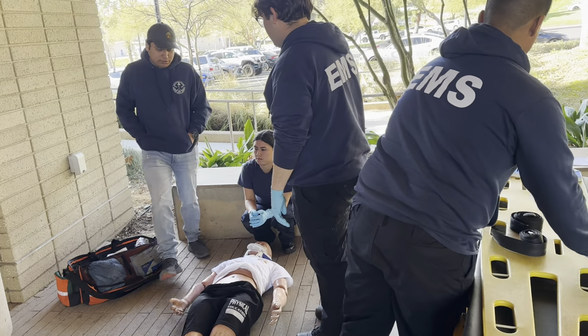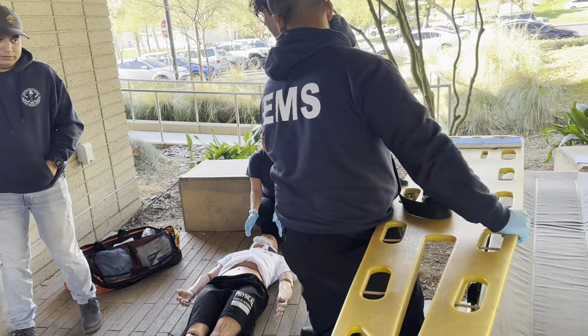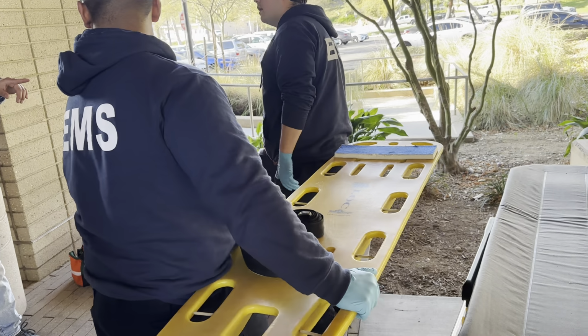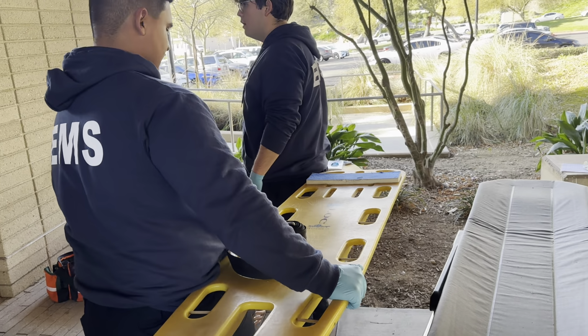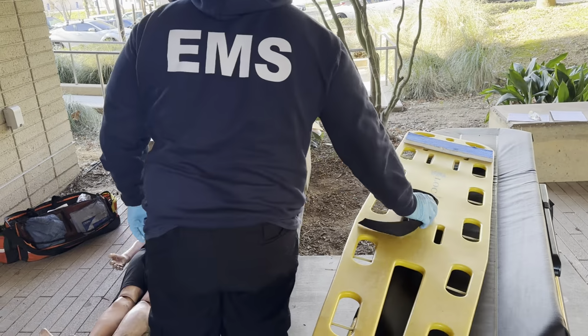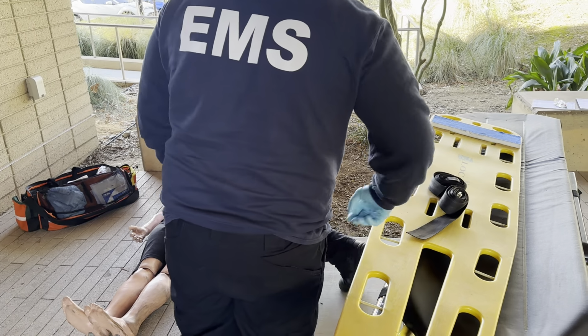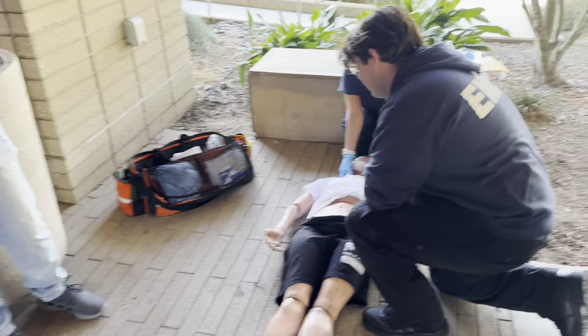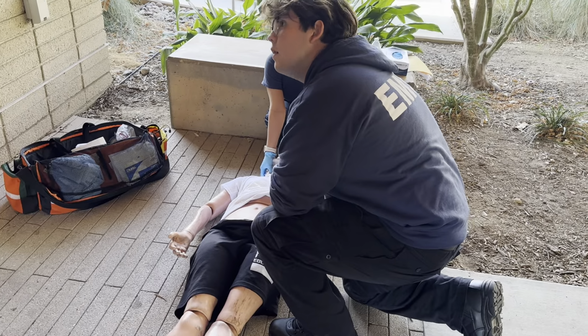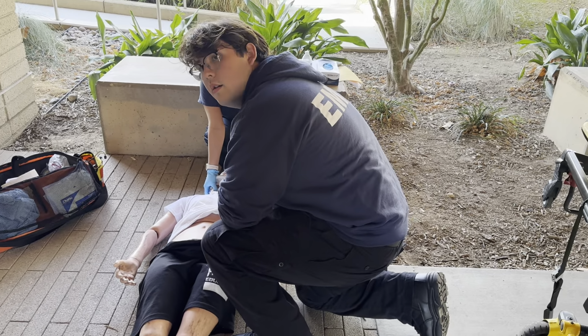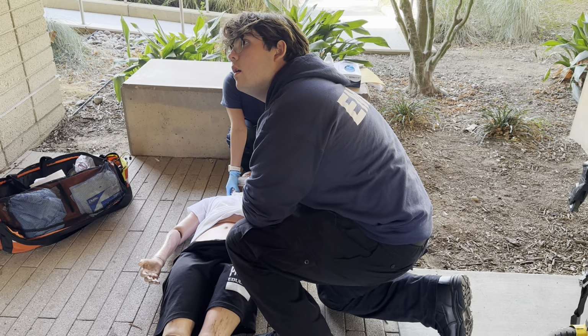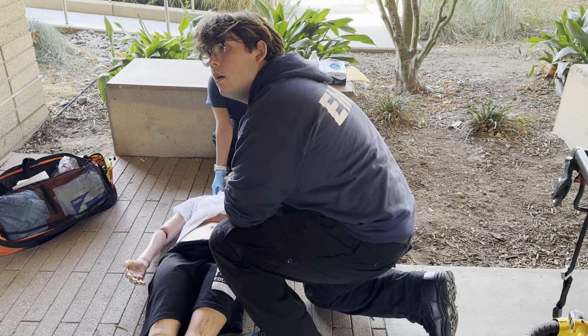After the abdomen, what are we checking? The pelvis. Do you remember how to prepare the backboard? Does anyone remember? Okay, we'll go over it right now.